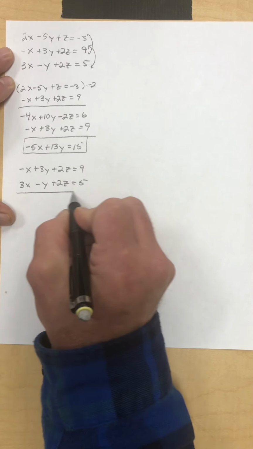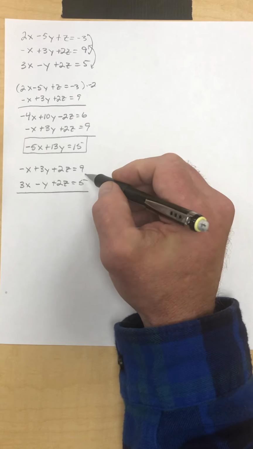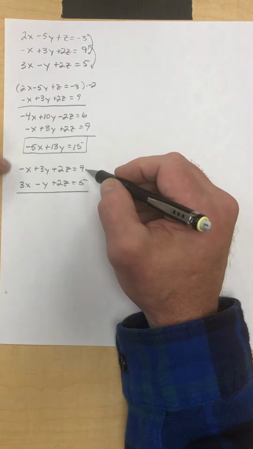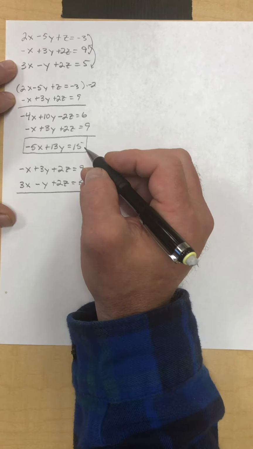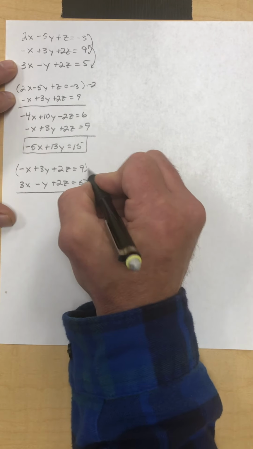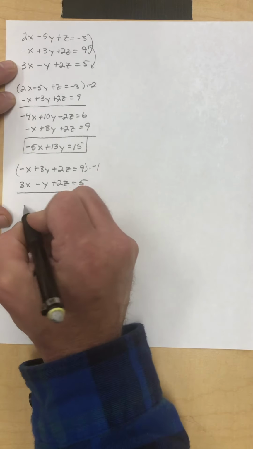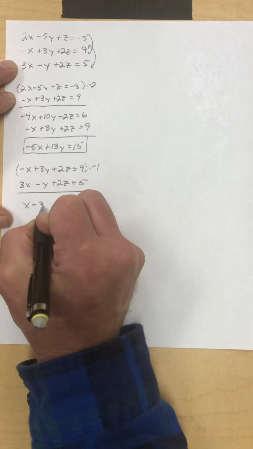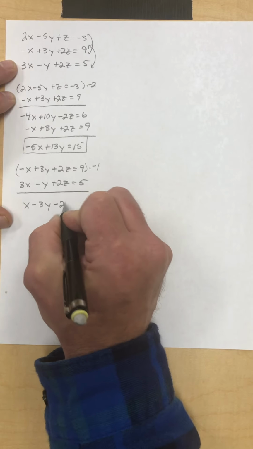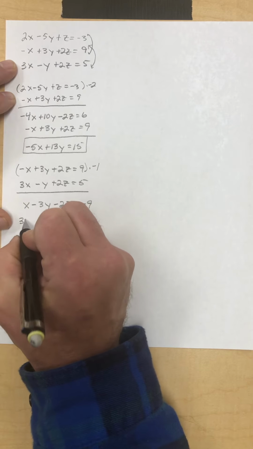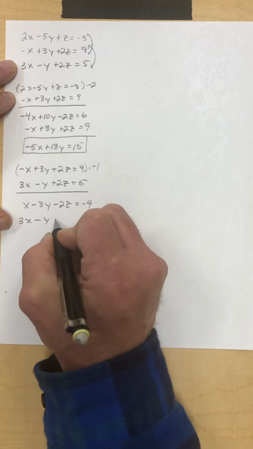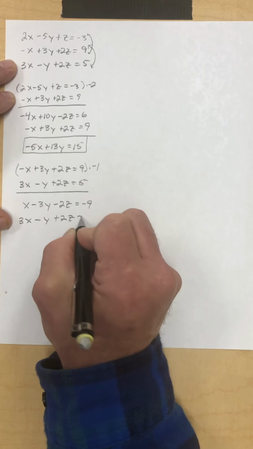Again, I want to get rid of the z, so really all I have to do is take the top one or the bottom one and multiply it through by negative 1. So I'll take the top one, multiply everything by negative 1, so I get x minus 3y minus 2z equals negative 9, and bring down the bottom one, 3x minus y plus 2z equals 5.